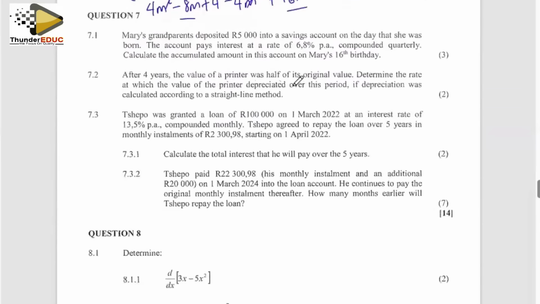All right. We're flowing. Question number 7. So if there are any errors, guys, any misconceptions, please just bring them up in the comment section. We shall rectify. Remember, I had to rush through this paper fast.